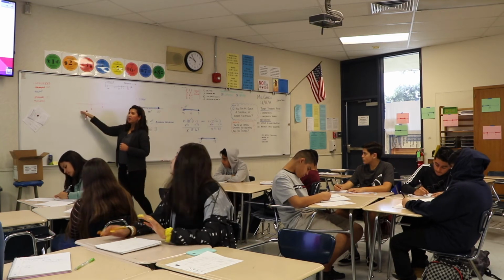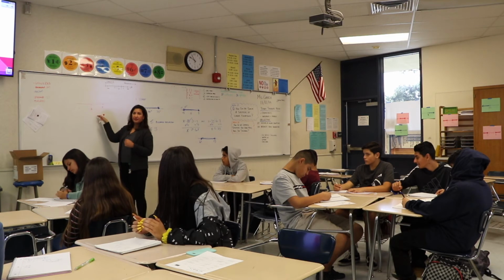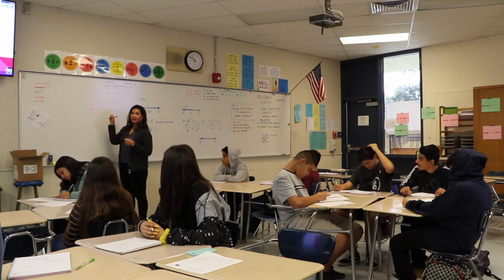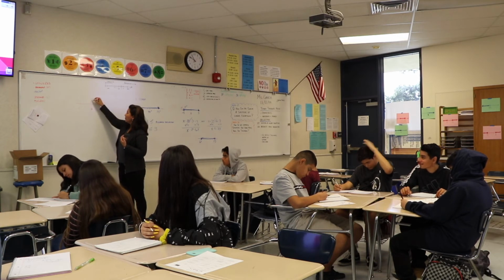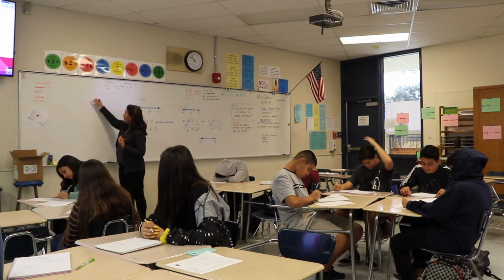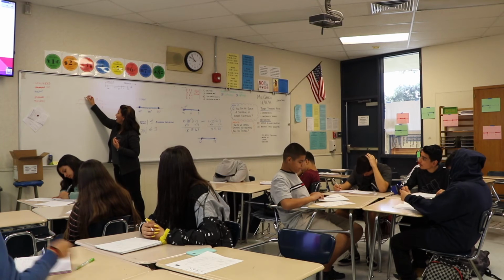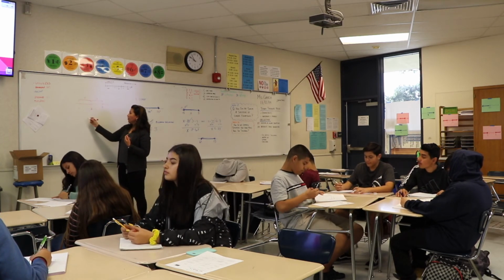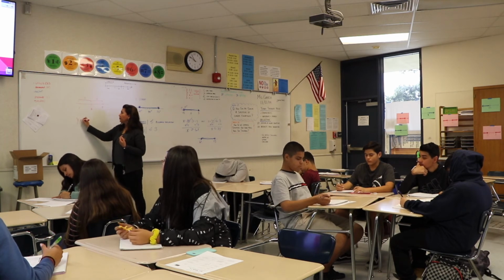How far can y be from 3? Take a look at that. 9. So we know it can be 9 away on this side, 9 away on that side. So to solve for this, we're going to set these up.